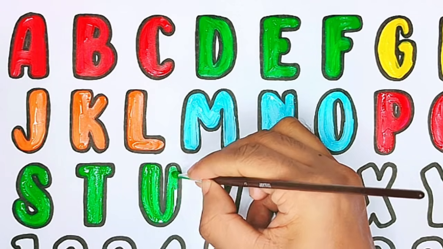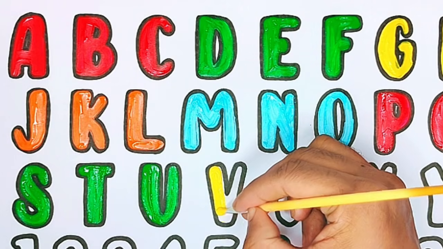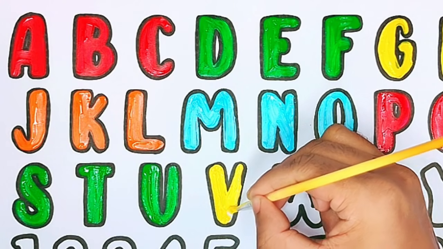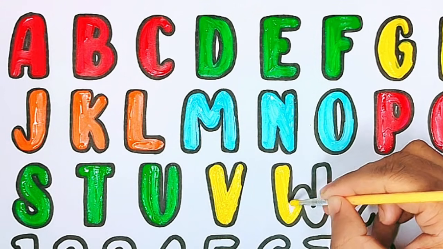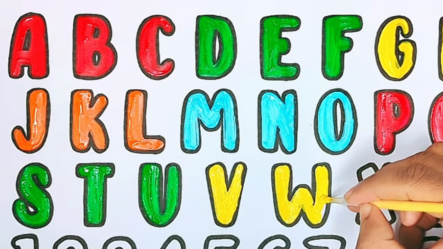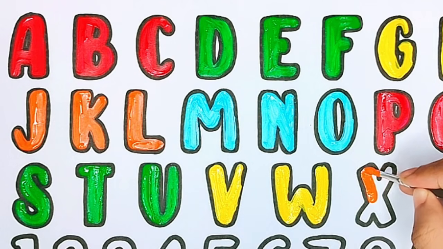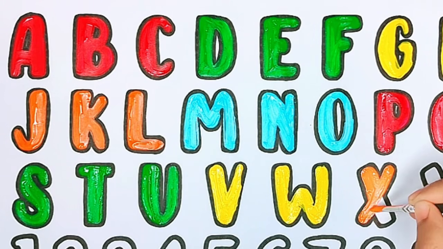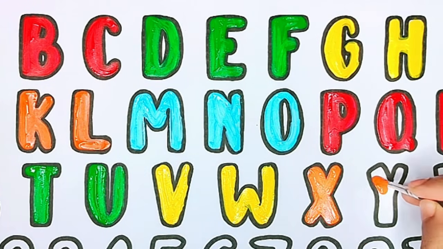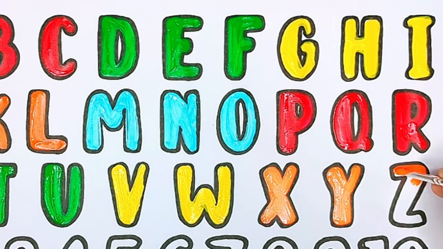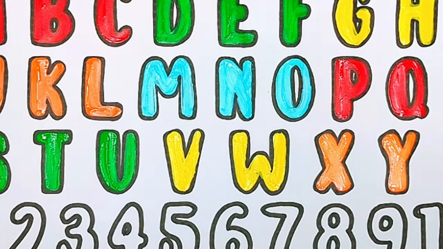U for unicorn. V for vampire. W for watering pot. X for Xmas tree. Y for yo-yo. Z for Zumbi.